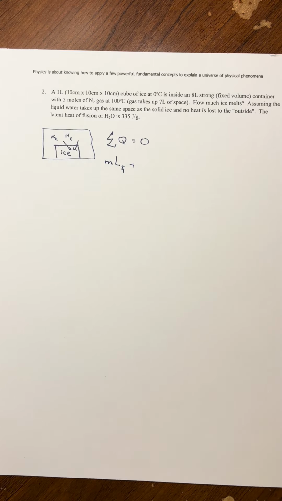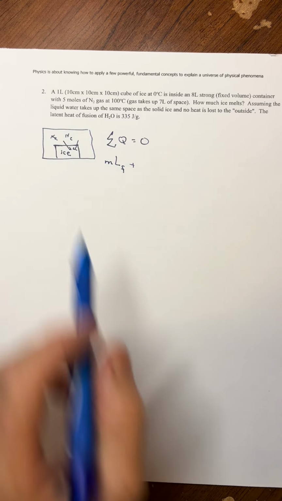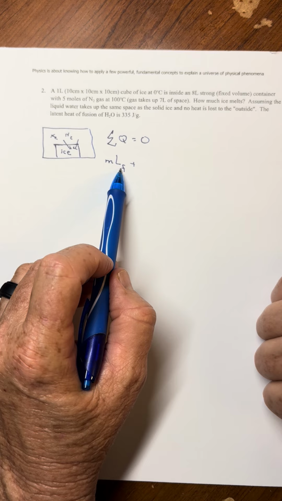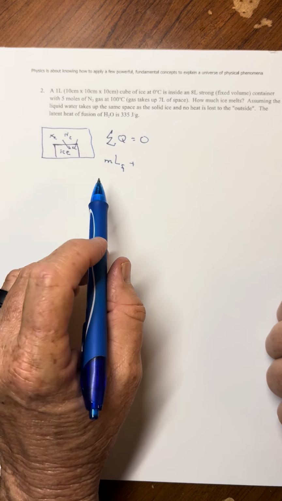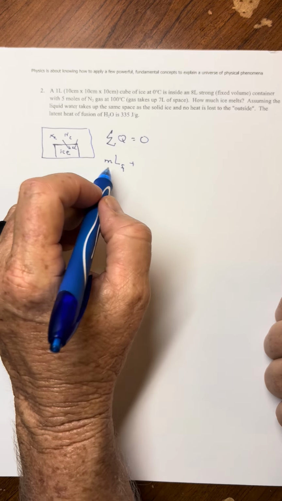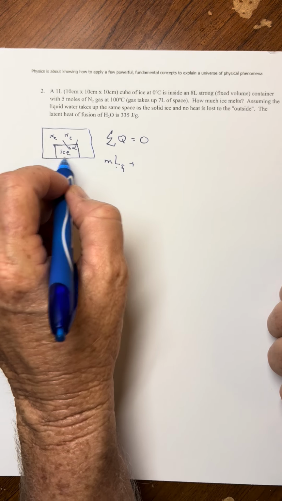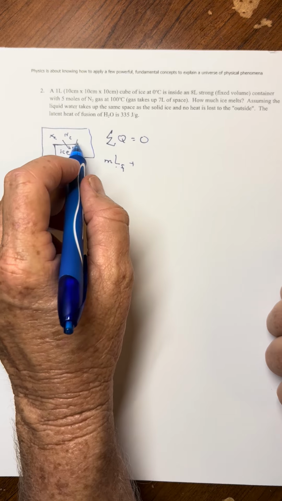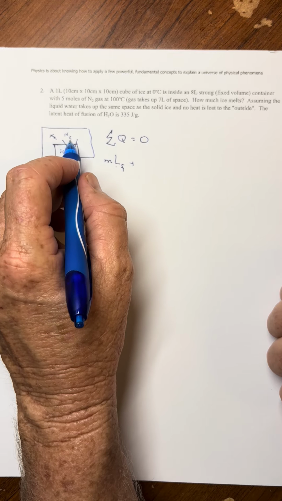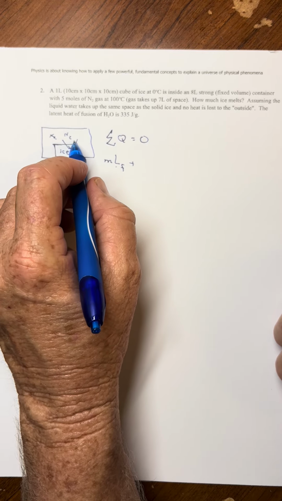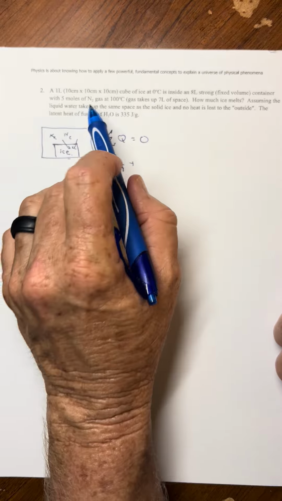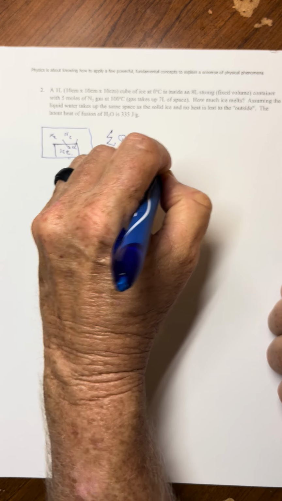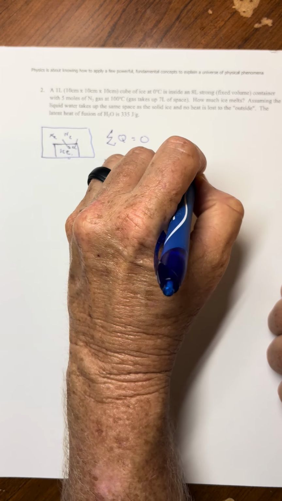And here's how we calculate how you melt ice. It is the mass that melts times the latent heat of fusion. That's going to be a positive number because energy goes into the ice. Now it comes out of the nitrogen, and so that's going to be n, and we'll do the C_V.